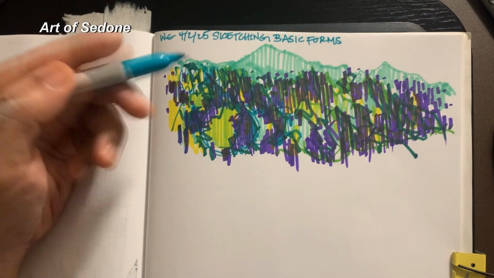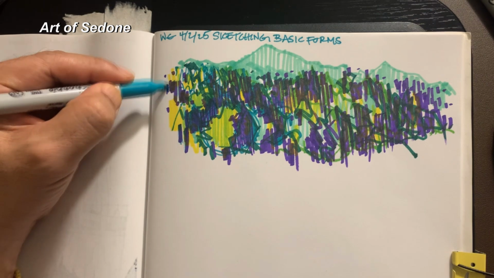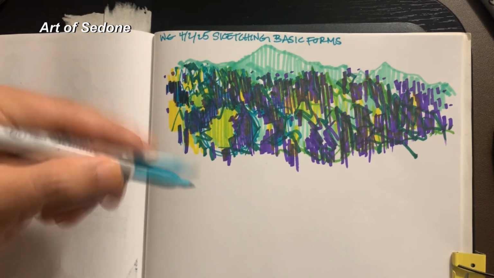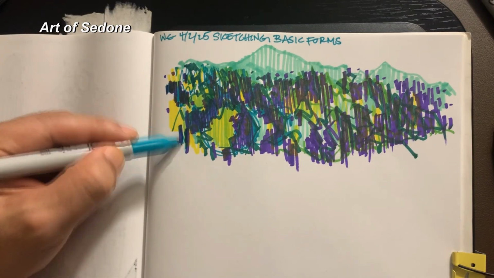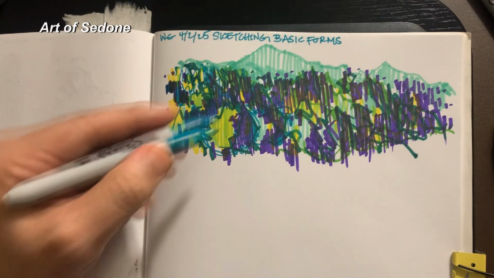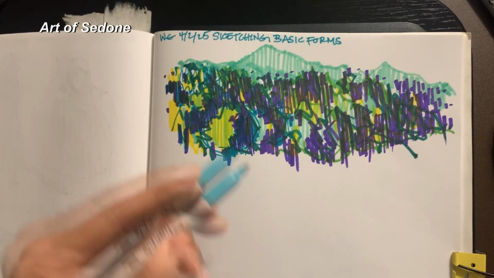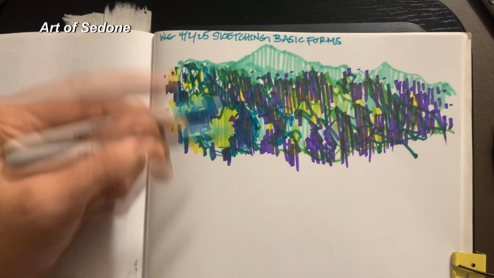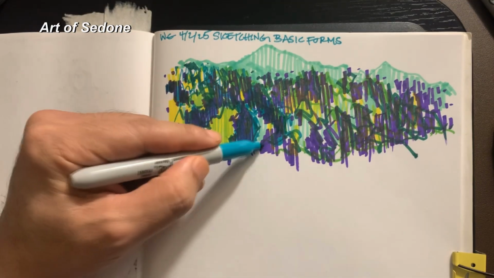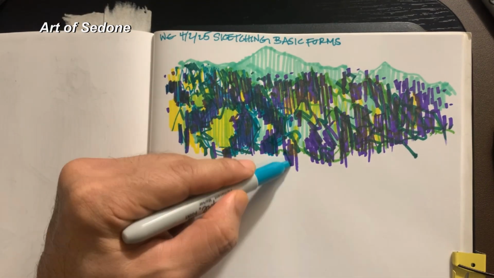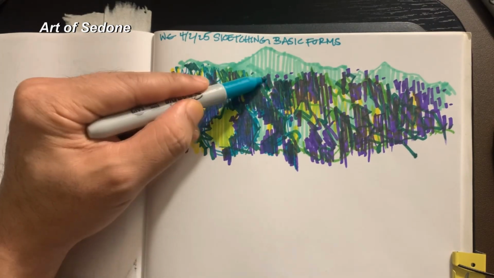I had already made those marks, so I'm just going to go over the same marks, and that way I can preserve the shapes that I had already created, because I like those, they were spontaneous shapes. They're free shapes. So I'm just going to keep them and use them.